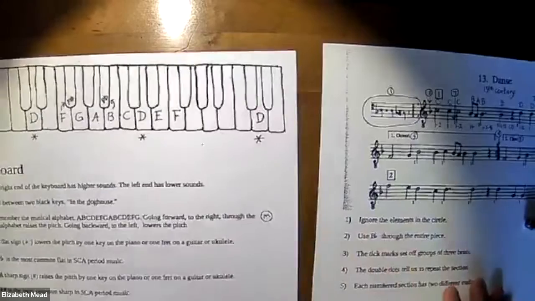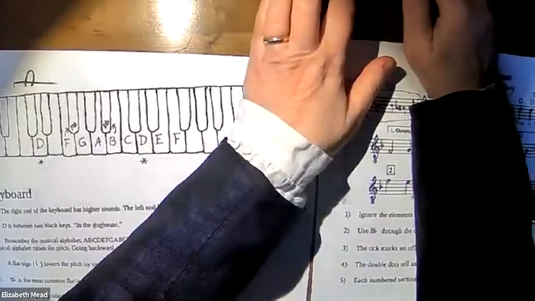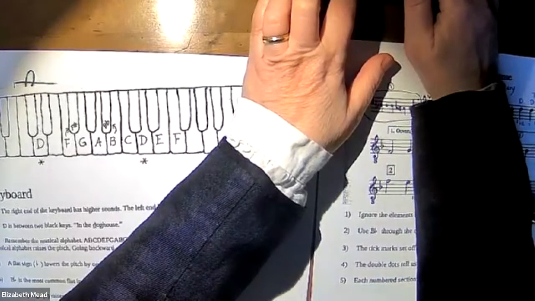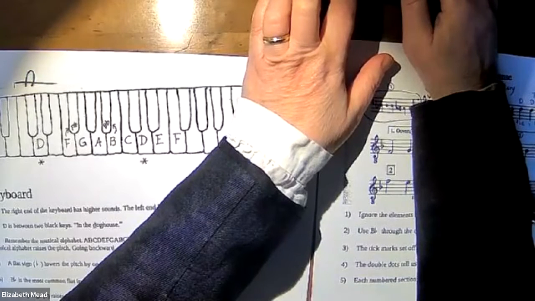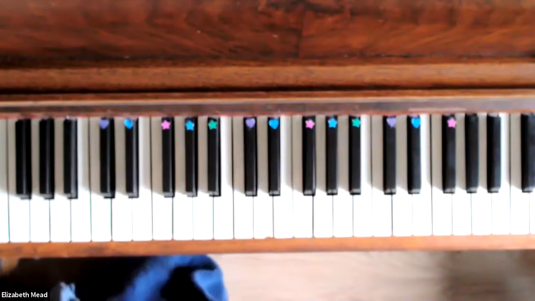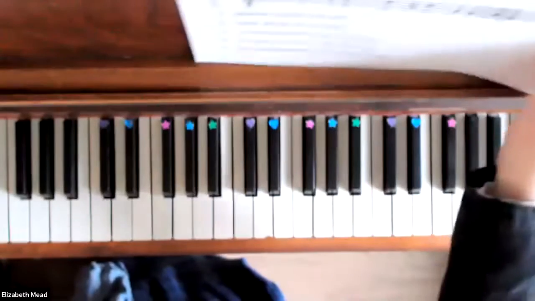Now I'm going to change cameras. There we go. Okay. So now I'm going to take my music and put it over here by the piano.